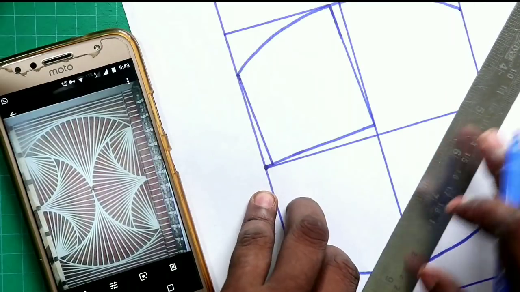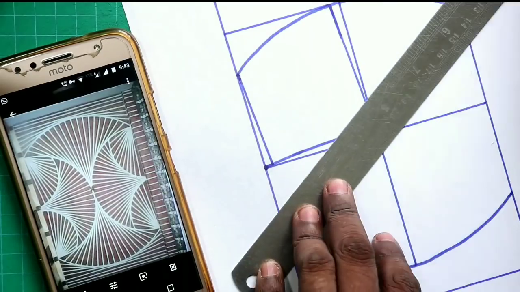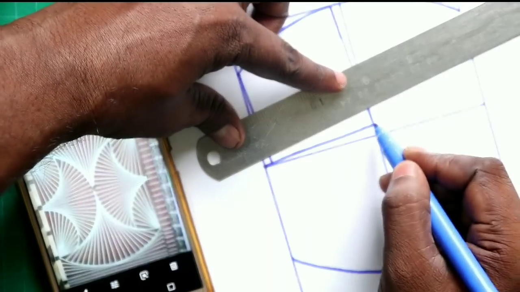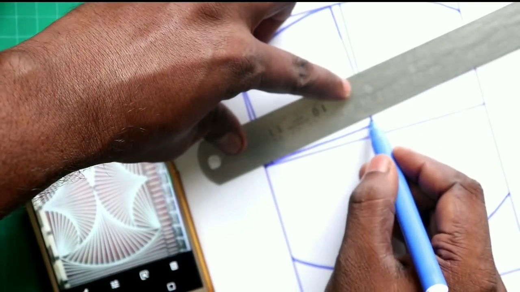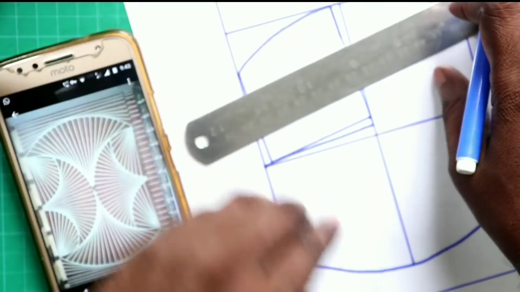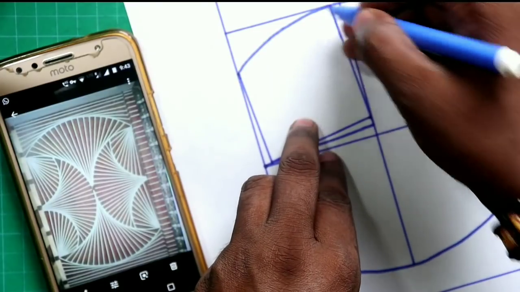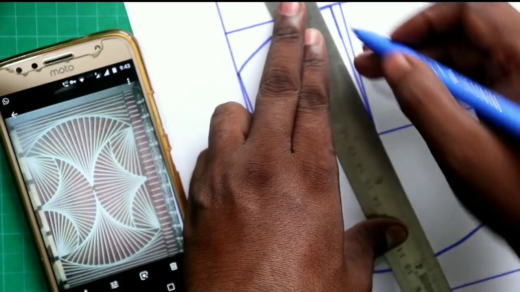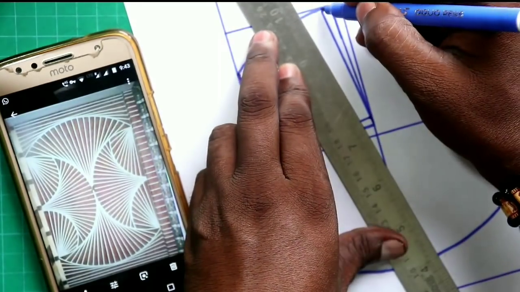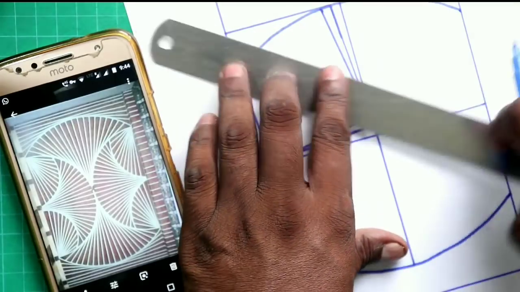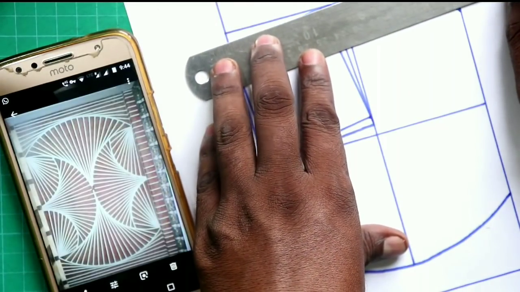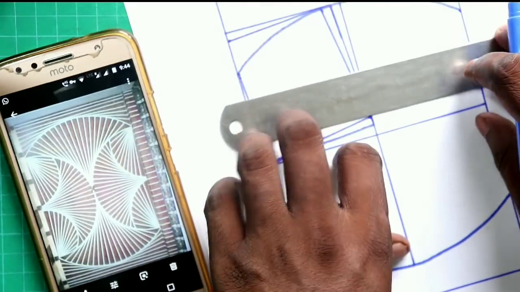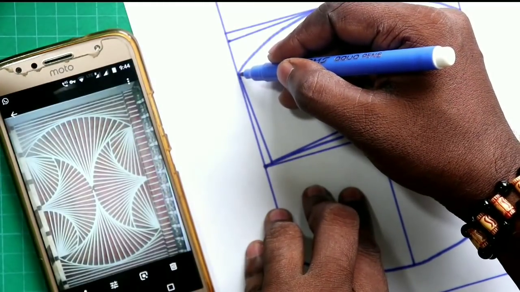Good. And you have to do the same in the same manner. Start from this point and you have to go to this point and then go to this point. Good. And start from there and just go along this line, and then you have to start from this point.